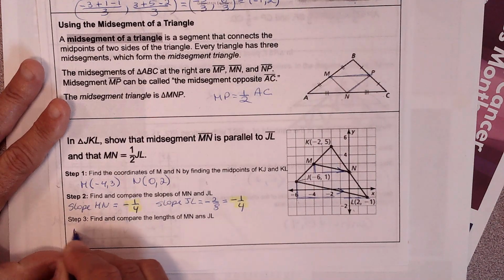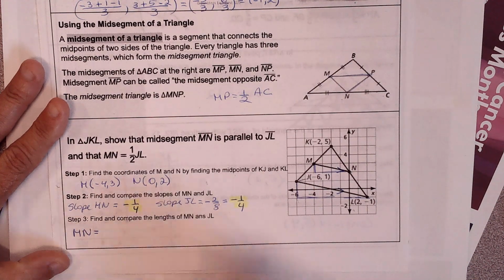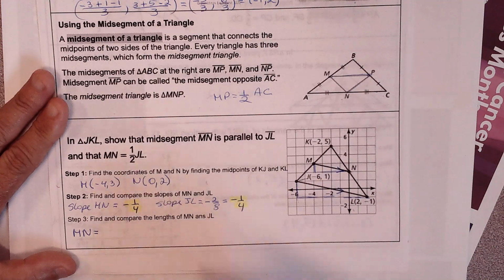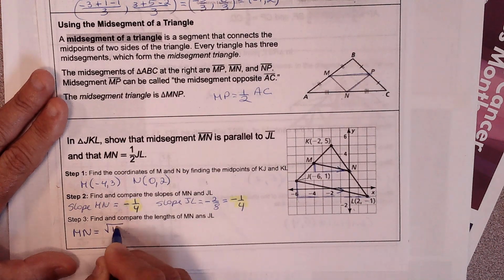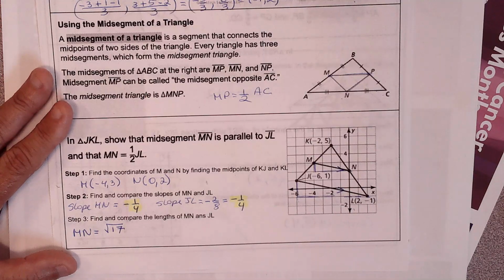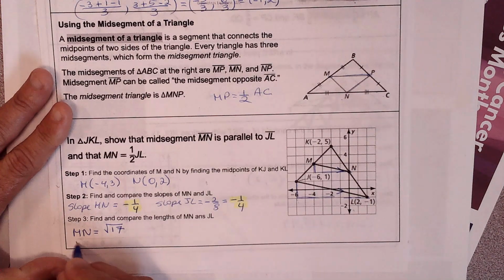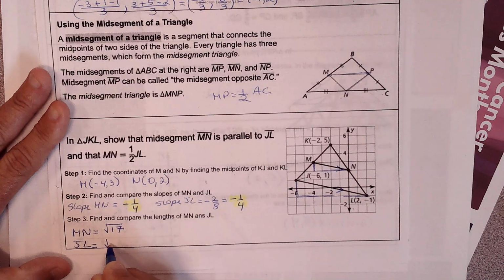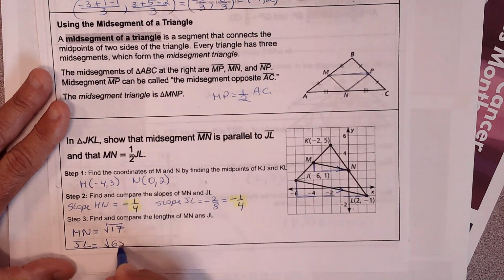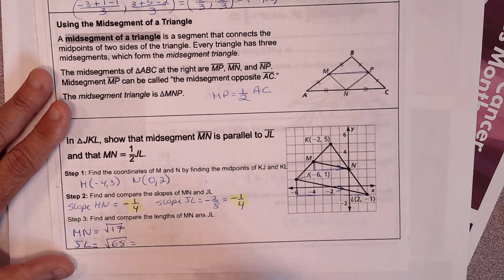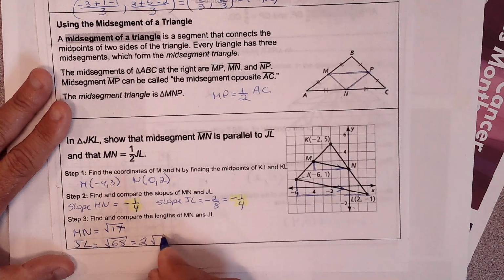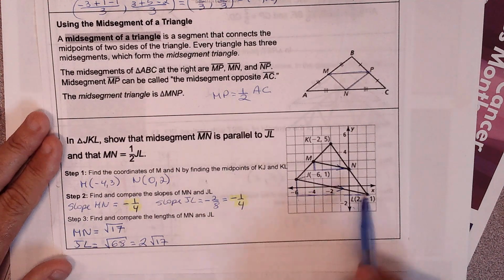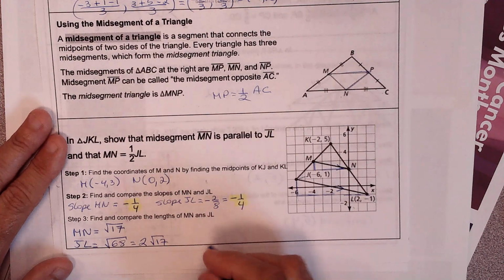For MN, you're going to have to use the distance formula, okay? You're going to find that this is the square root of 17. And then for JL, when you use the distance formula, you're going to find that this equals the square root of 68, which simplifies to 2 square root of 17. So remember, you have to use the distance formula.